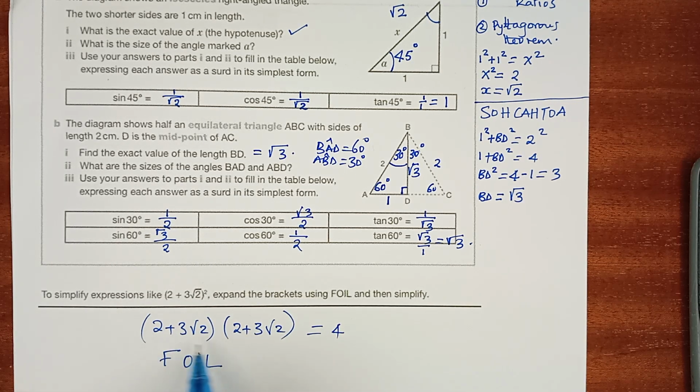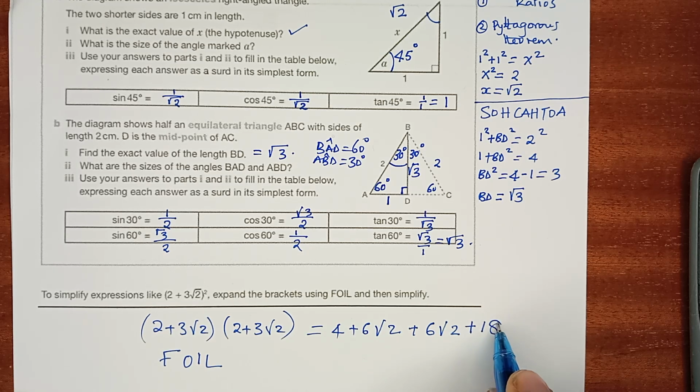Outer: 2 times 3 root 2 is 6 root 2. The inner: 3 root 2 times 2 is another 6 root 2, because 3 times 2 is 6, and then there's a root 2 here. And then the last: 3 root 2 times 3 root 2. This is 9 times 2, which is 18.